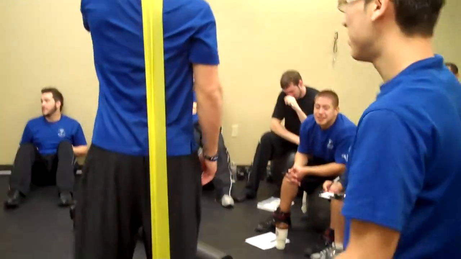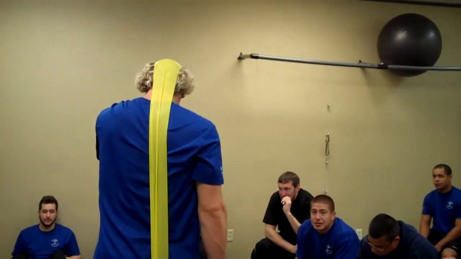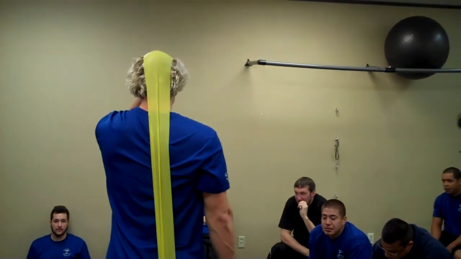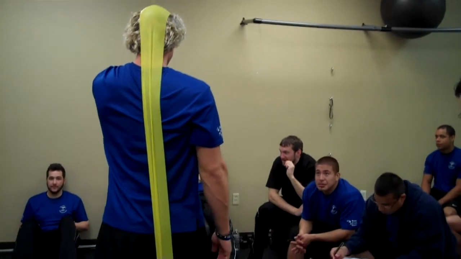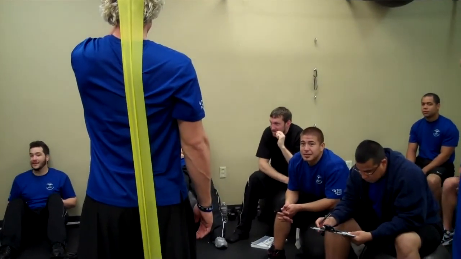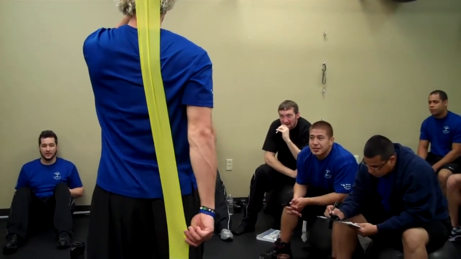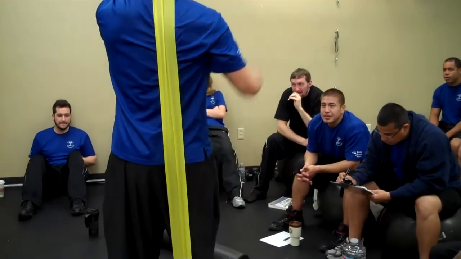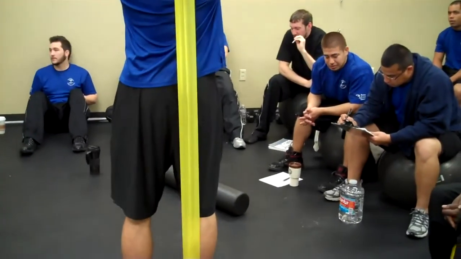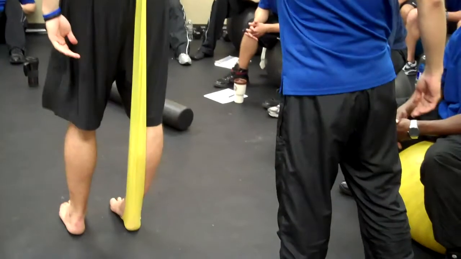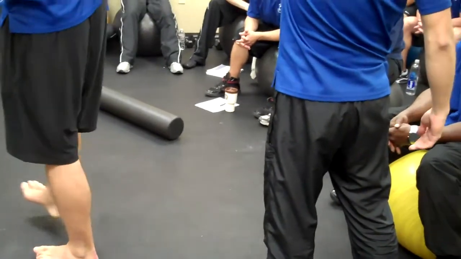Perfect. Okay, does everybody have any questions about the superficial backline to start? No, it looks pretty good. Beauty. Okay, let's go to the superficial front line then. Let's just review the structure, okay? So, let's get somebody else to stand up. Kale, you did a fantastic job with the shoulder.